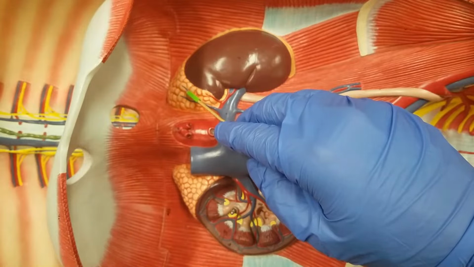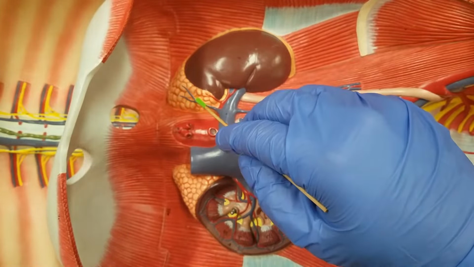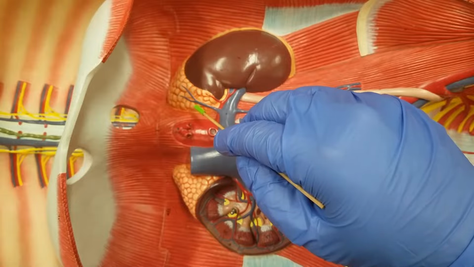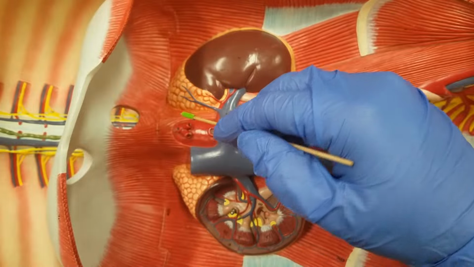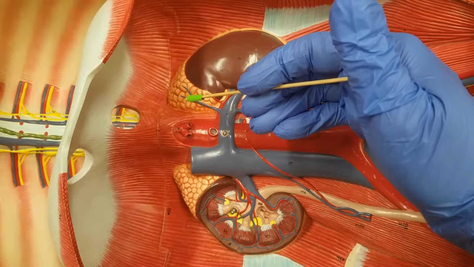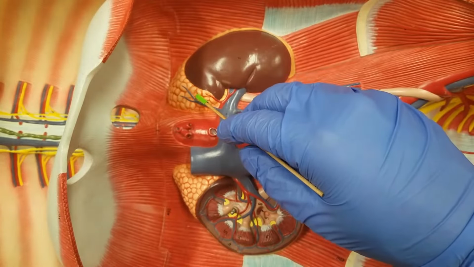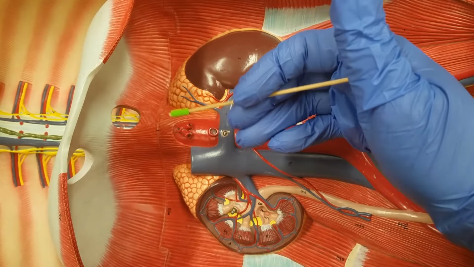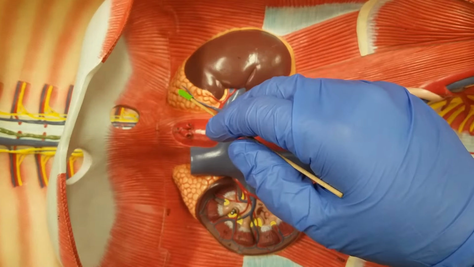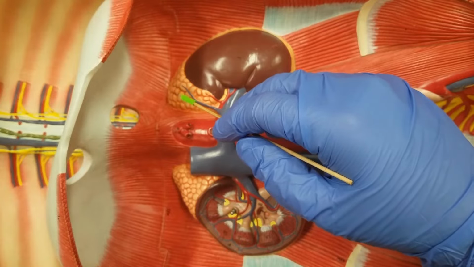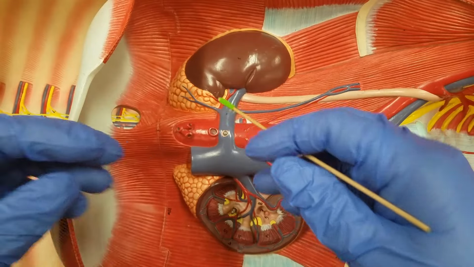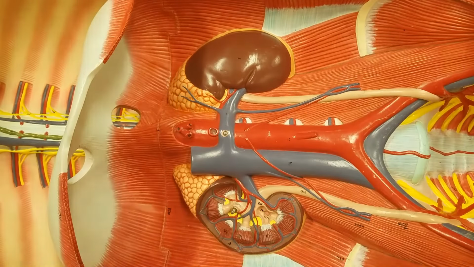The adrenal gland has two layers. The outermost layer is known as the adrenal cortex. This is where we produce hormones like aldosterone, cortisol, and androgens, while the inner layer is called the adrenal medulla and is where we produce epinephrine and norepinephrine. The adrenal medulla plays an important role in our sympathetic nervous system to help activate our fight or flight responses.